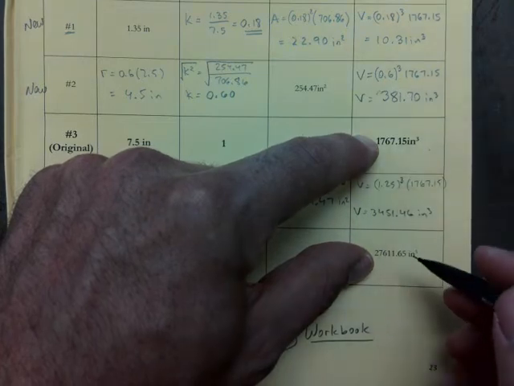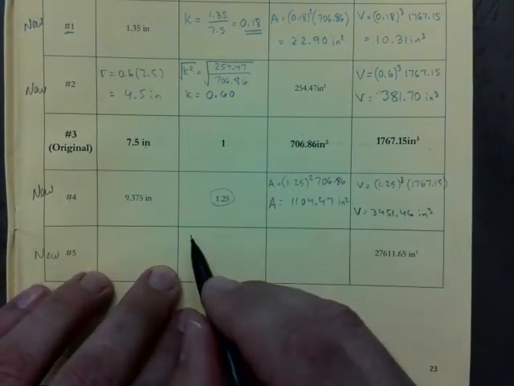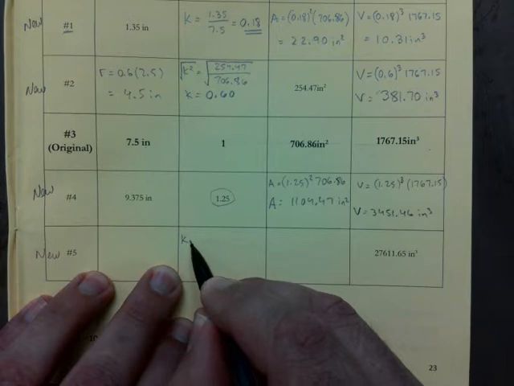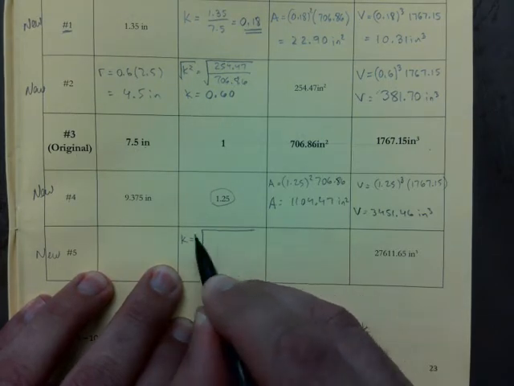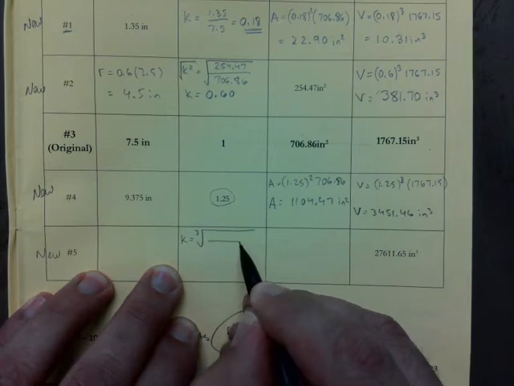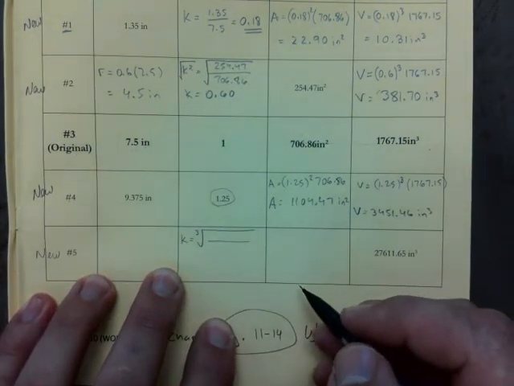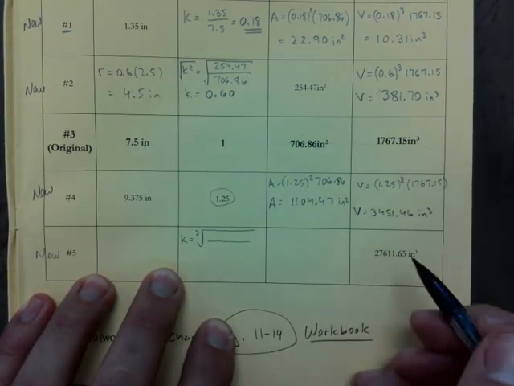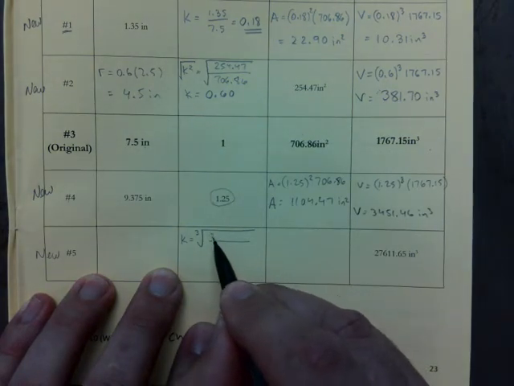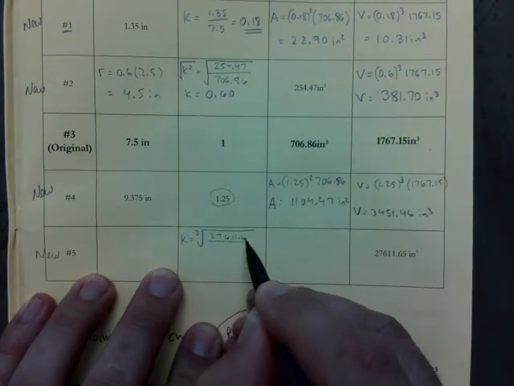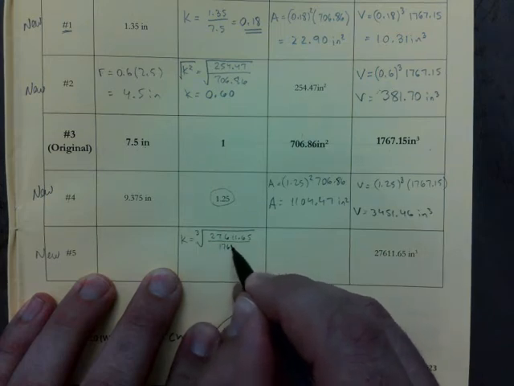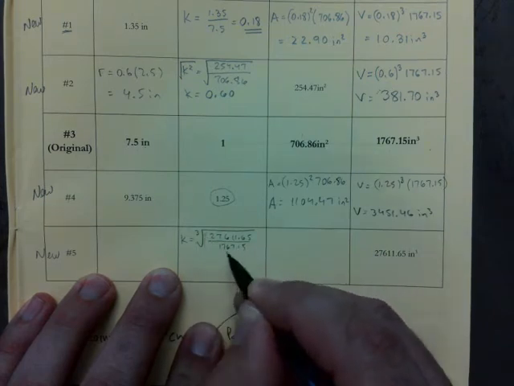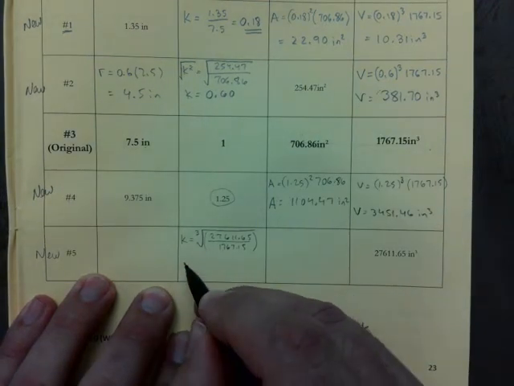Okay, so I will figure out my scale factor first, and I will do the shortcut where I cube root already, because I need to cube root to find the scale factor. So new over original, right? And make sure that is in brackets.